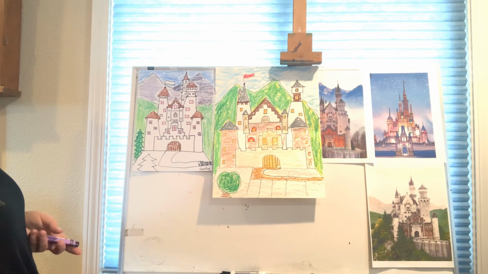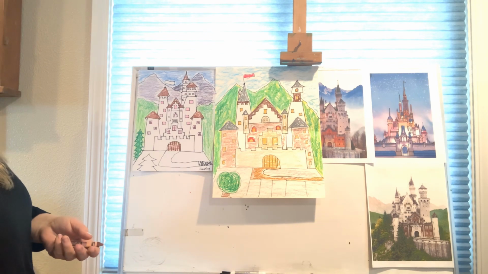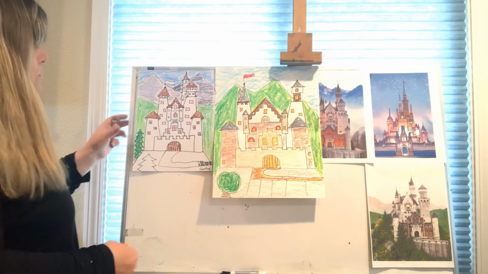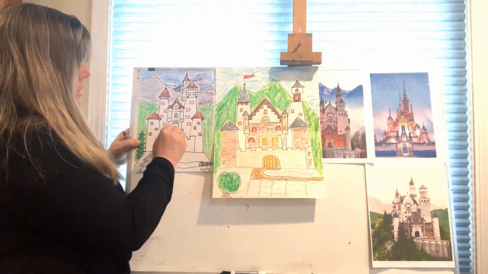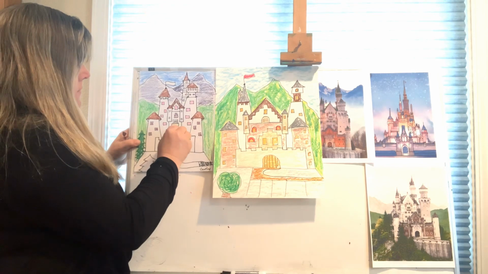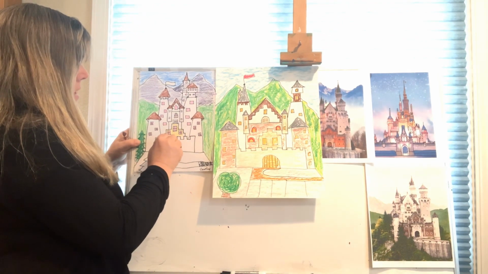And then think about maybe coloring the castle, but not all of it. Like, I think that you should maybe take a light brown and maybe a yellow, and in certain areas, put a little bit of yellow in your space here.